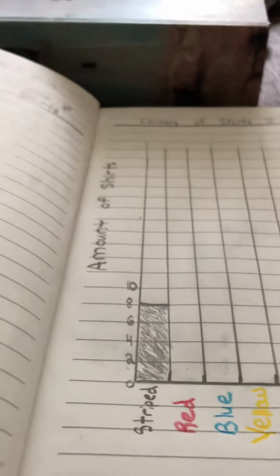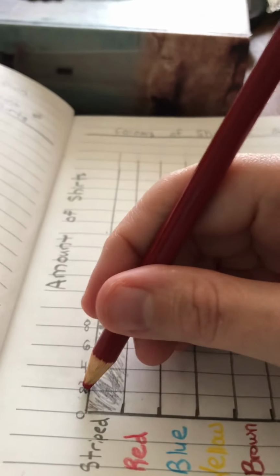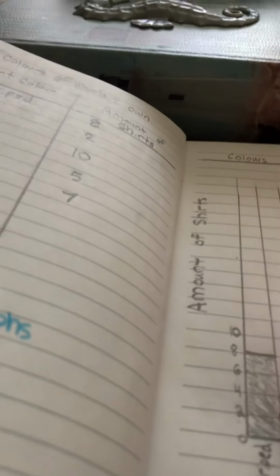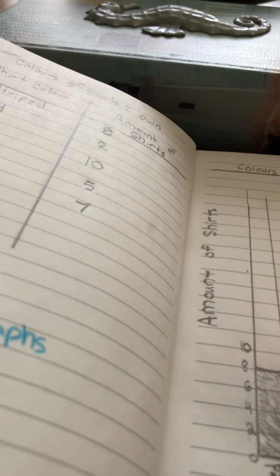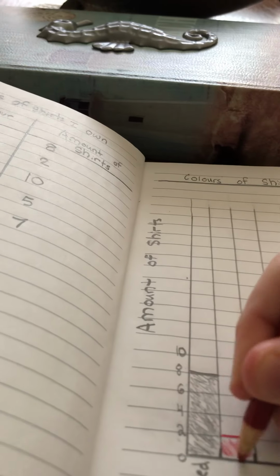For red, I had 2. So I find where the 2 is on my bar graph. There's 2 on the line. Make my little line, and then I color it in up to the line. I had 2 red shirts.